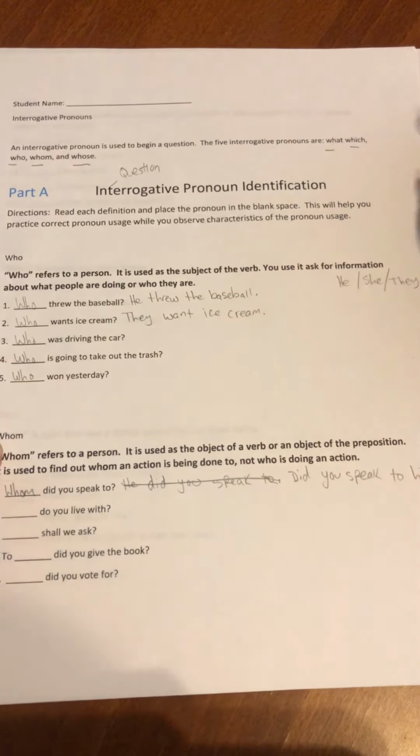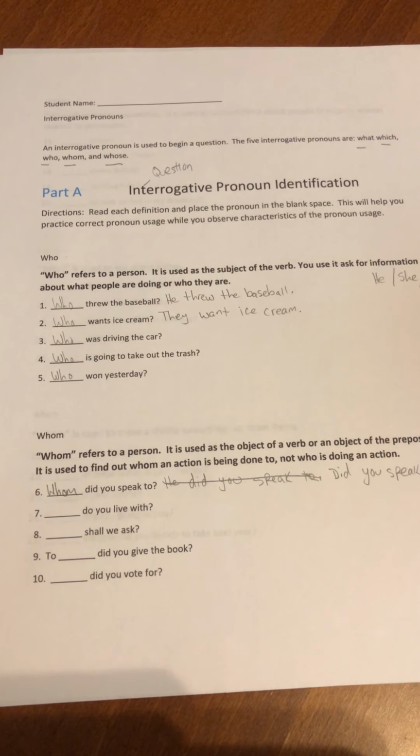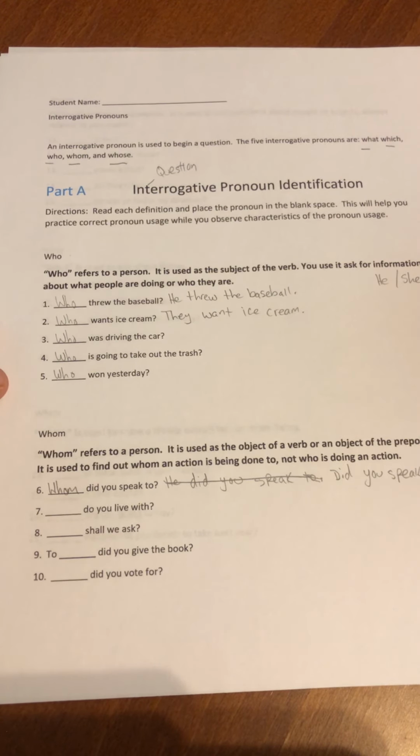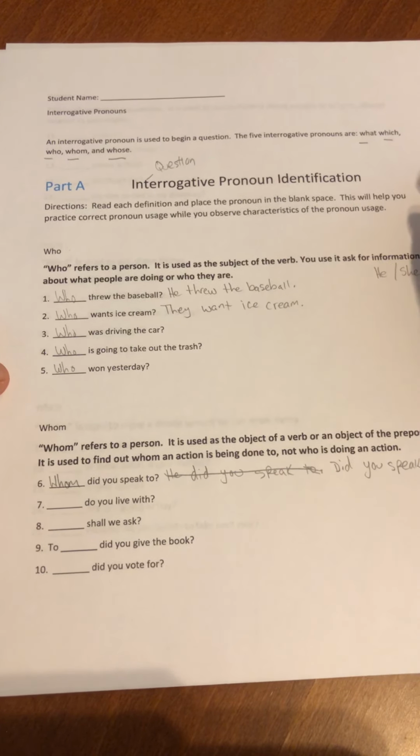who and whom. I also want you to know that whom is not very common in English language. You usually really only see it in academic writing or academic discourse. So most of your English teachers will be able to correct you when you're using it incorrectly. But it's good knowledge to have, okay? It really is.